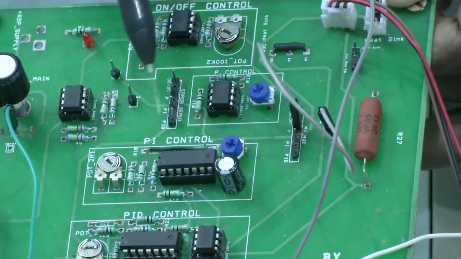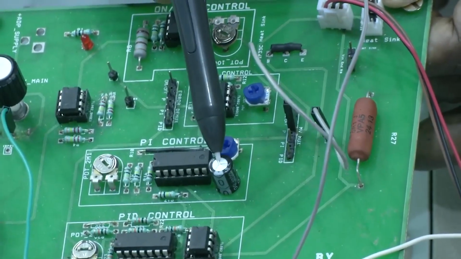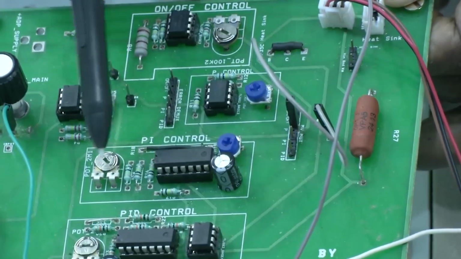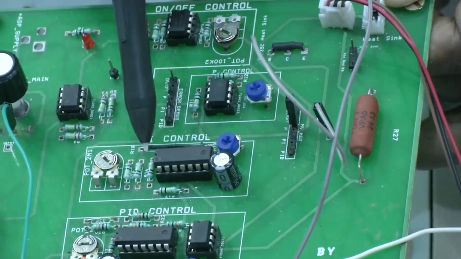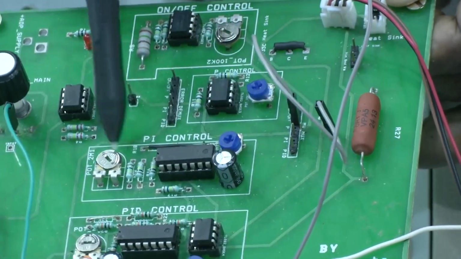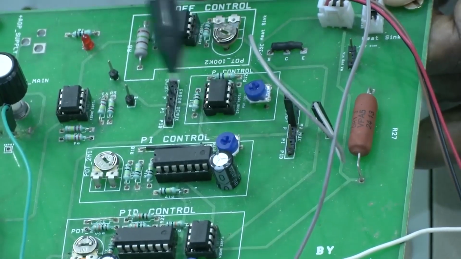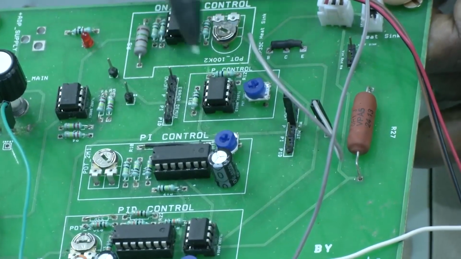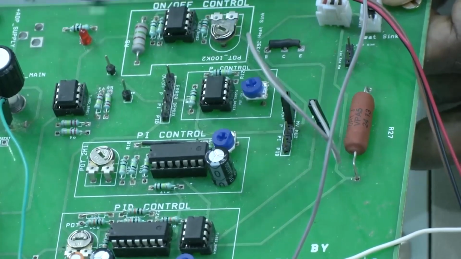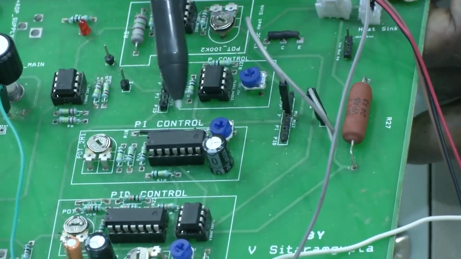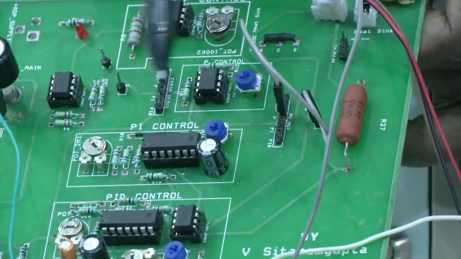So, we can see a capacitor and one resistor which is acting as the integrator, right. Another pot, if you see, is useful for setting the overall gain of the system, right. It is completely similar to the previous circuit that we have seen.